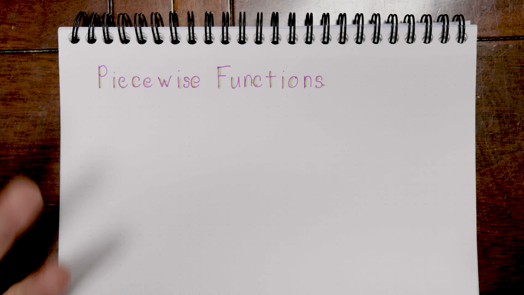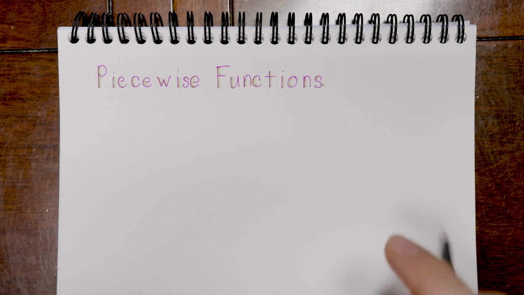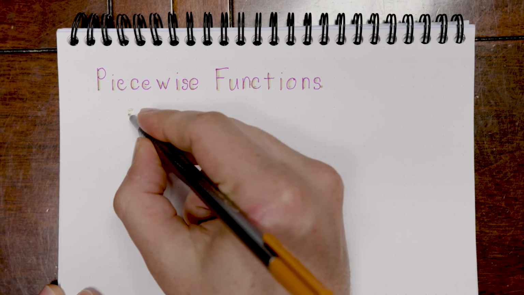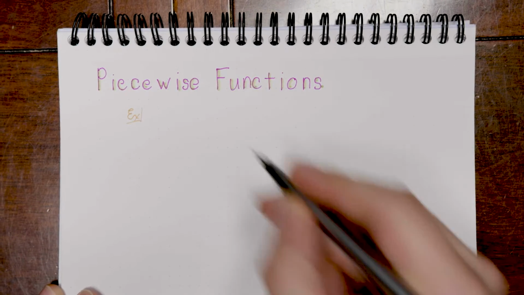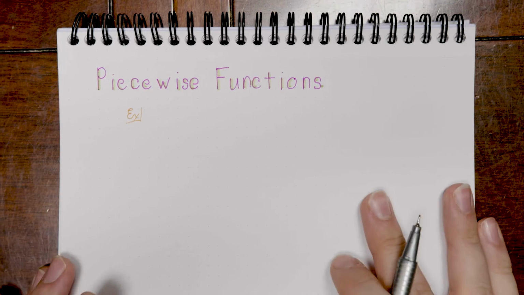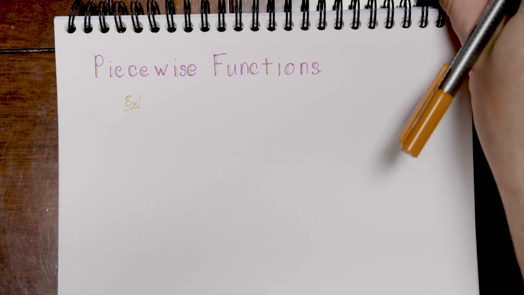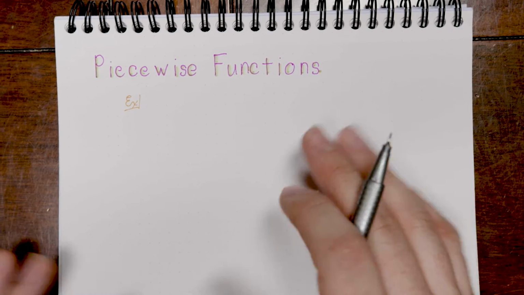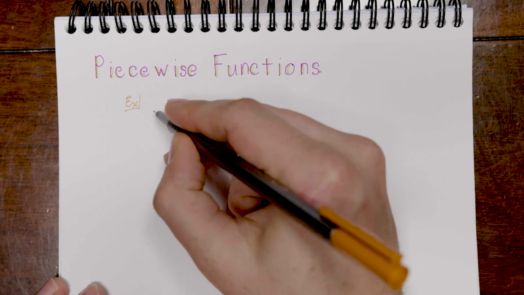I think the easiest way to jump into this is by taking a look at an example. So we're going to do an example of a piecewise function. We're going to write it out with its weird notation and all that kind of stuff, and then we're going to graph it and see what this looks like. Okay, so here's going to be our piecewise function.